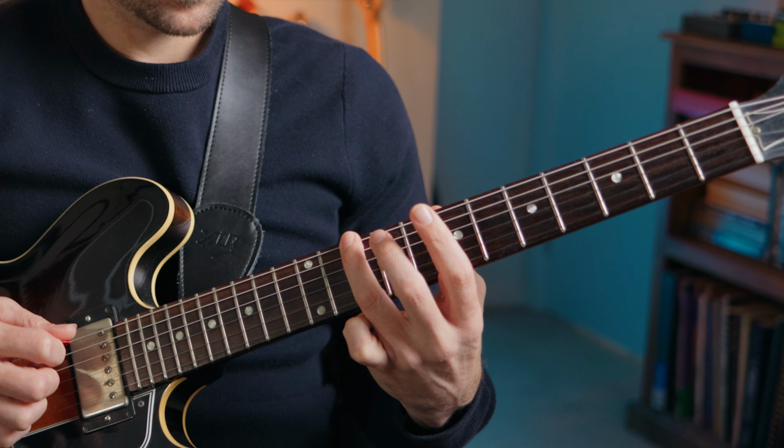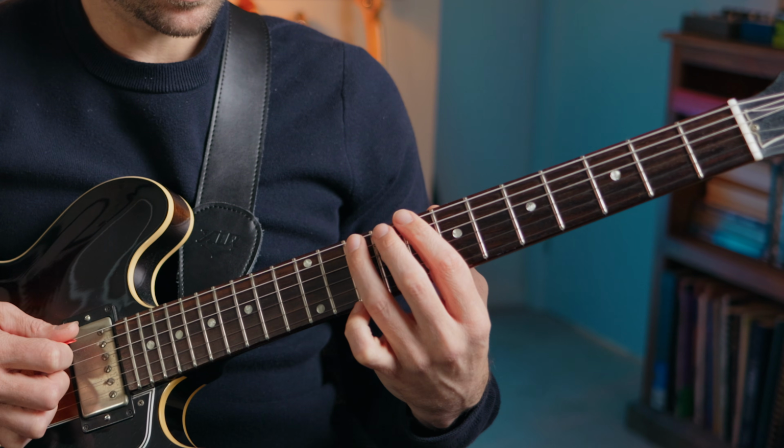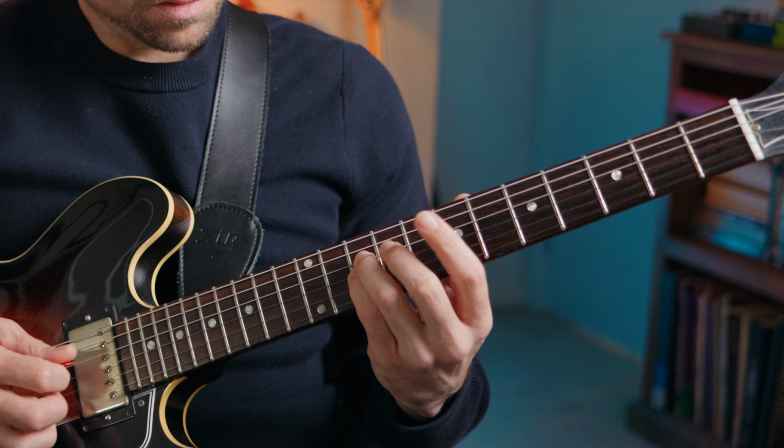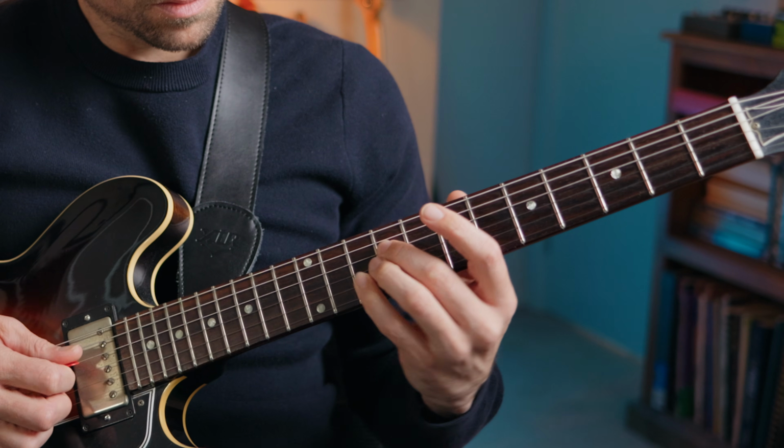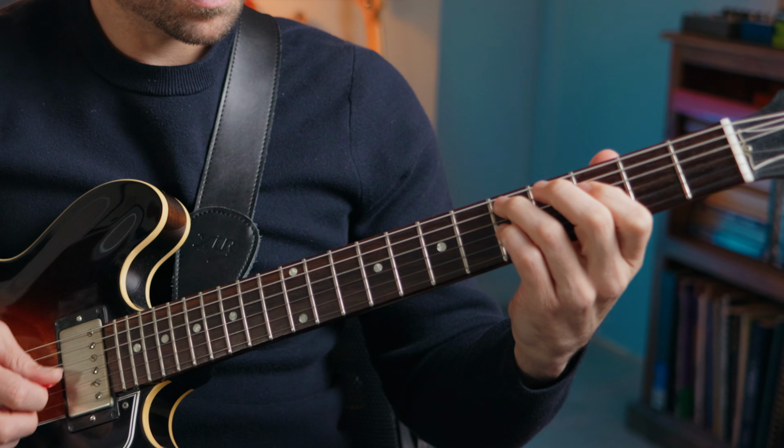Now here's our root note progression here. D, G, C. And if we look at the movement of just the 3rds and 7ths of the chord, it looks like this. Here are both versions back to back.